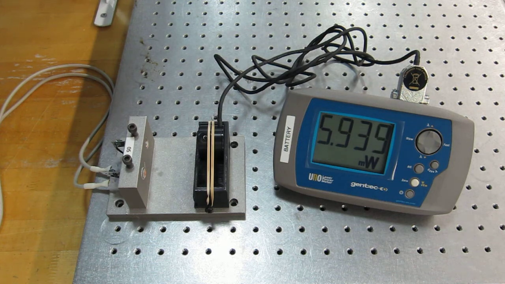And if I keep increasing the drive current, the laser output becomes stronger and stronger until I hit its maximum value at 275 milliamps of about 38 milliwatts of power.